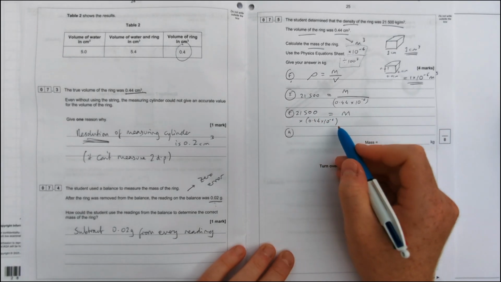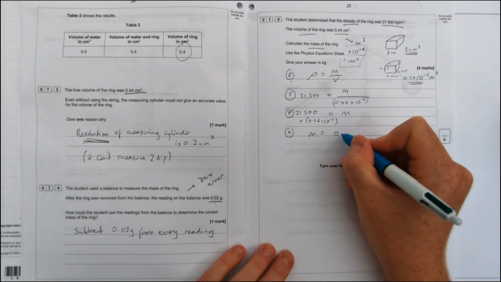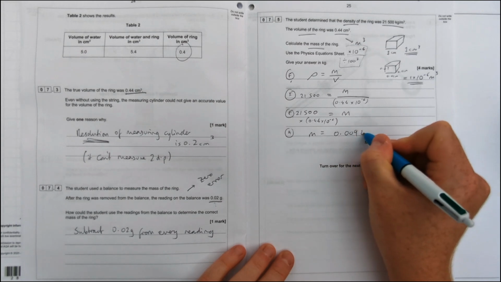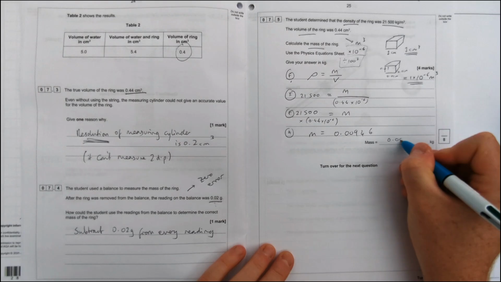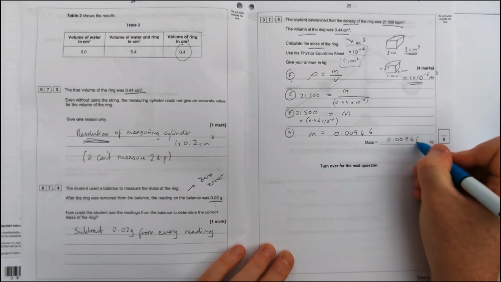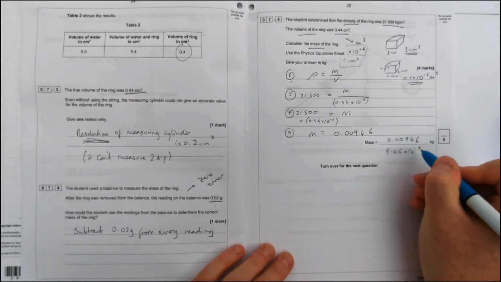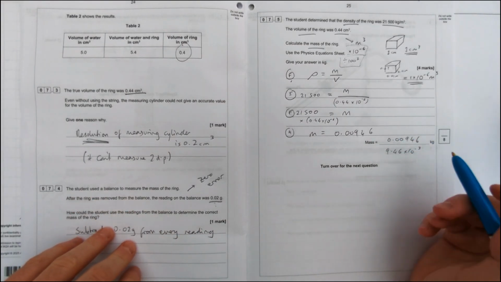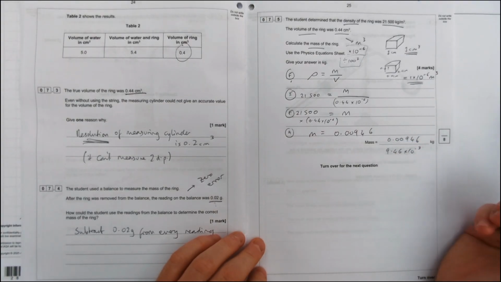And then if you put all your values in for the mass, you should find the mass is equal to, it's quite a small value, but it's 0.00946. The reason that's nothing to be that afraid of, you could put in standard form if you want to, is that even though it's small, it's a tiny little ring that goes into a water. It's not going to be a kilogram, about, let's go about a hundredth of one of those. It's not too far off.